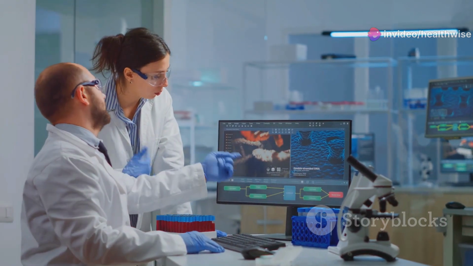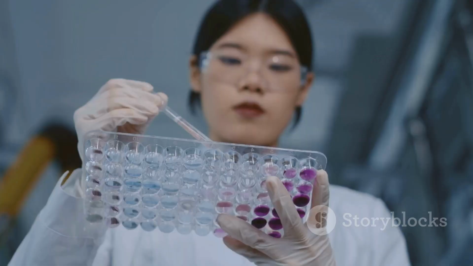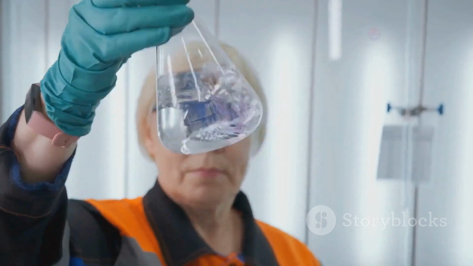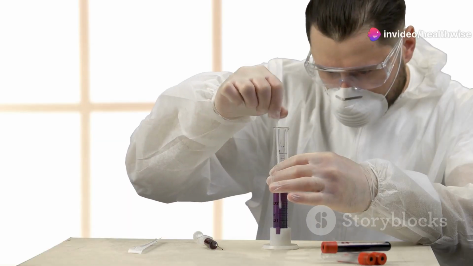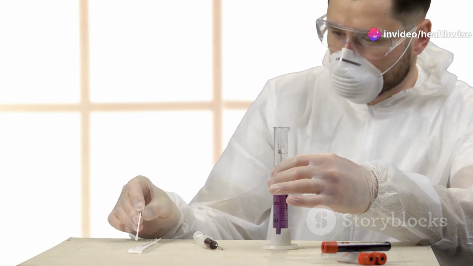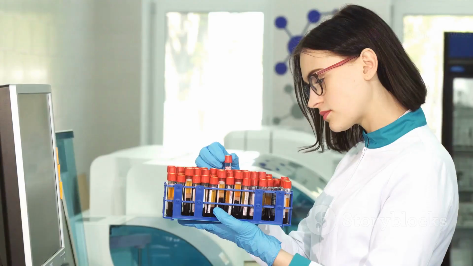Simple, right? But what if the count is expected to be high? In that case, you'll need to dilute the CSF. The diluting fluid is made by dissolving 200 milligrams of crystal violet in 100 milliliters of 10% acetic acid. The counting method is the same as for peripheral blood.